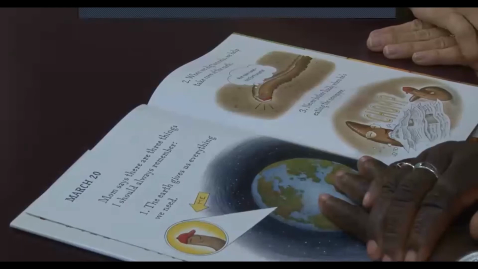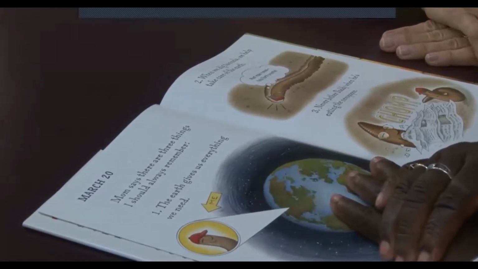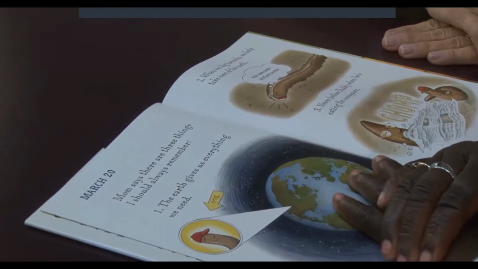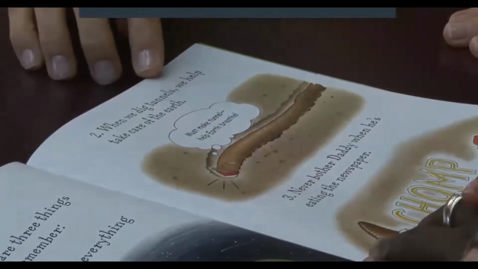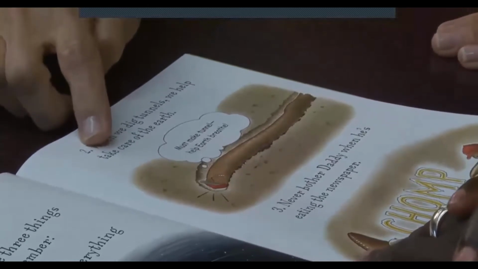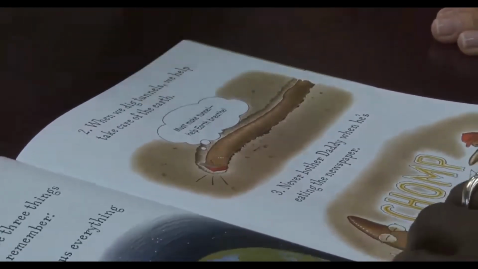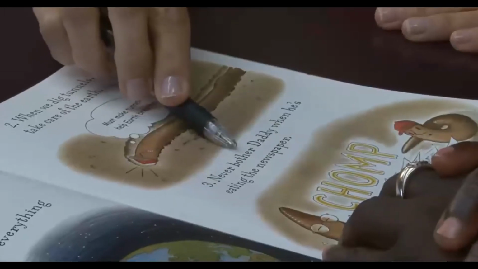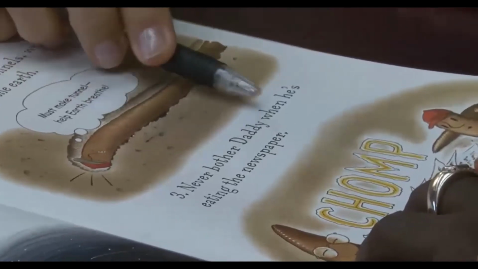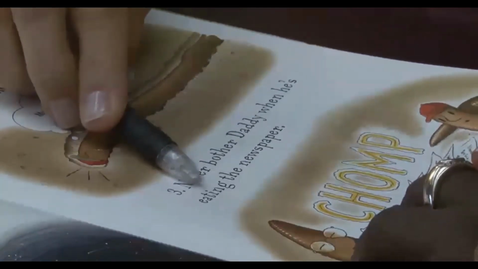Mom said there are 3 things I should always remember. 1, the earth gives us everything we need. 2, when we dig trenches, tunnels, we help take care of the earth. Number 3, never bother Daddy when he's eating the newspaper. Okay.